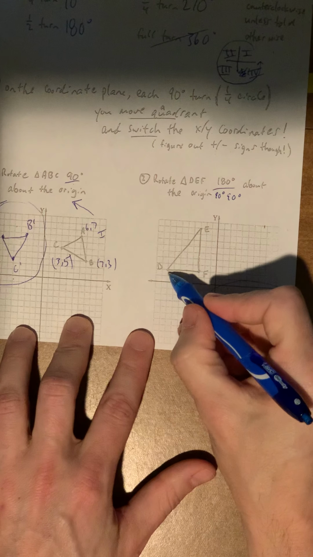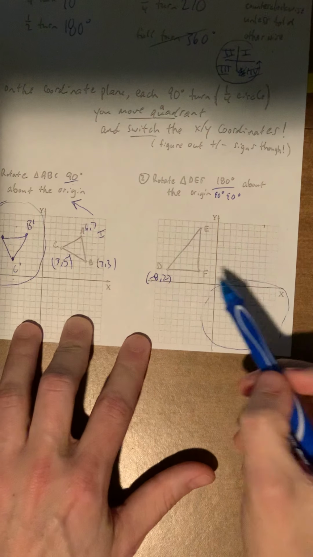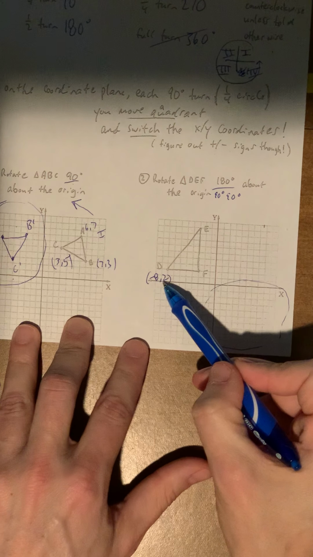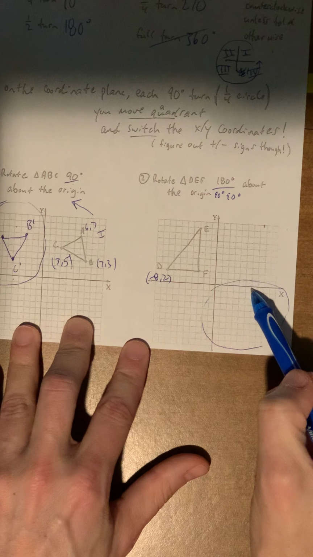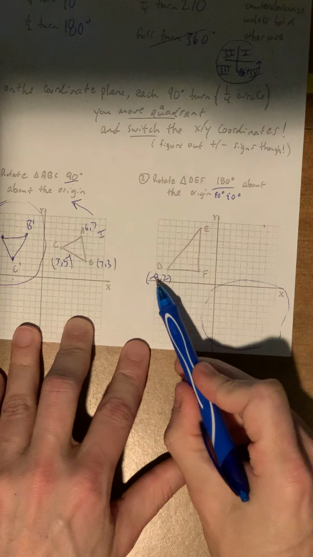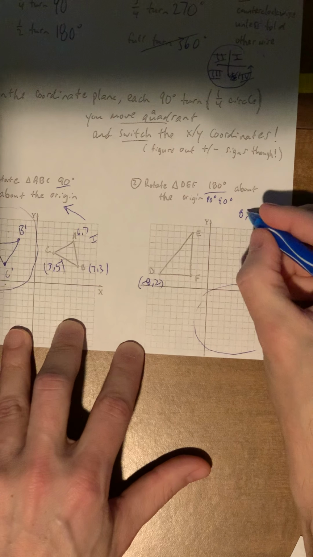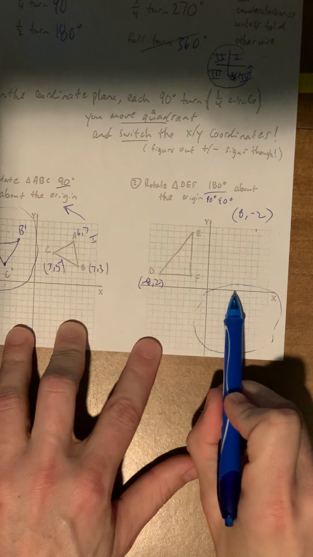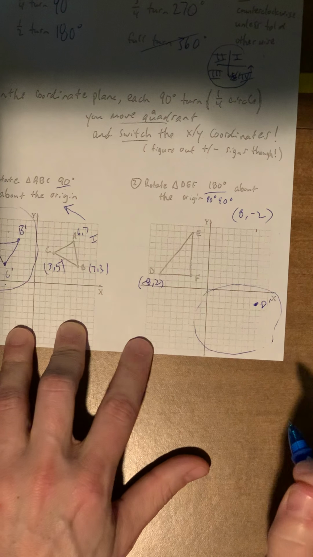Like, for example, let's look at point D. Point D, the coordinates are negative 8, 2. Well, if you swap them once, 2, 8. Swap them again, 8, 2. But in this quadrant, the x is positive, but the y is negative. So it's going to be 8 and 2, but it's going to be positive 8, negative 2. So we're going to graph positive 8, negative 2 for D prime. There you go, D prime.